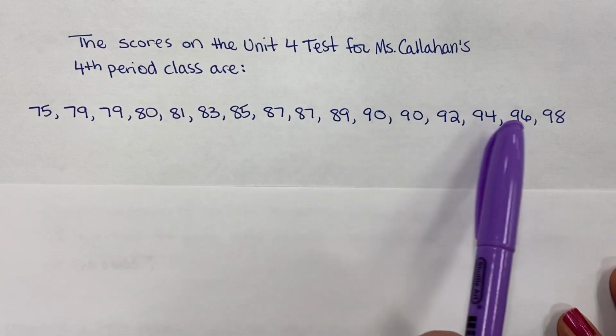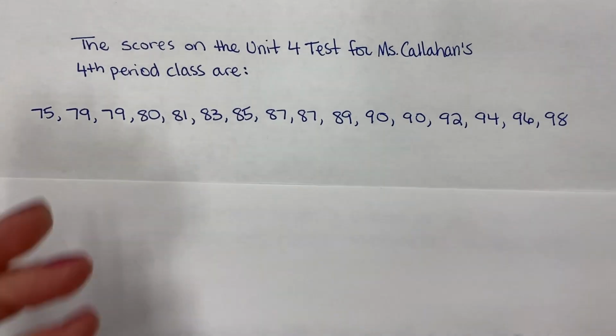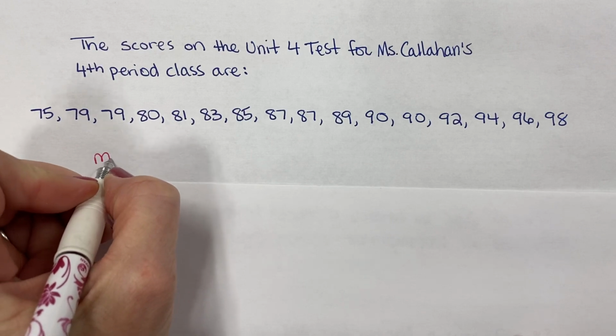So when that happens and the data is distributed in a continuous and symmetrical way, I like to use the mean as my measure of central tendency. The median won't be far off from it, but I think the mean would be best here.